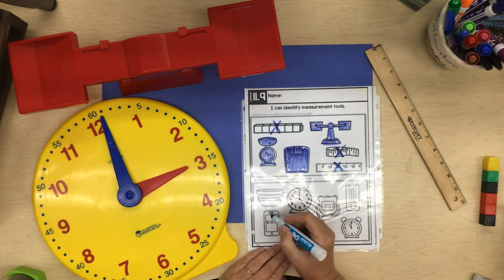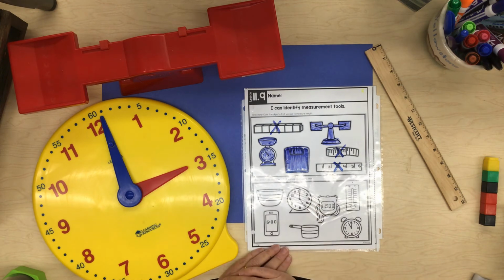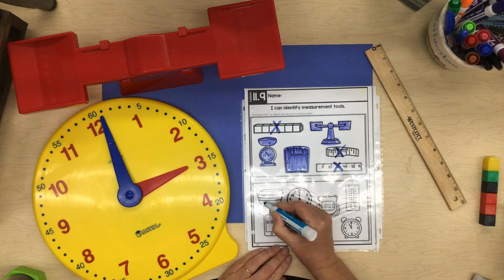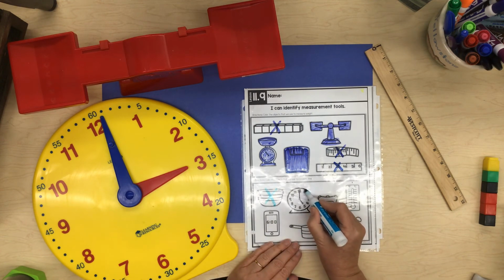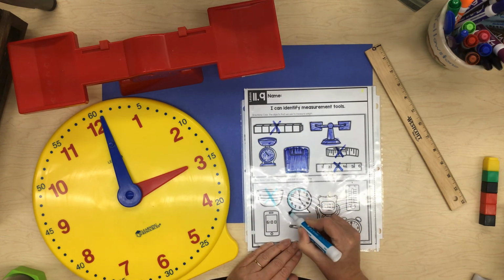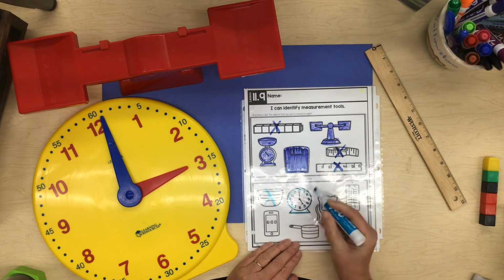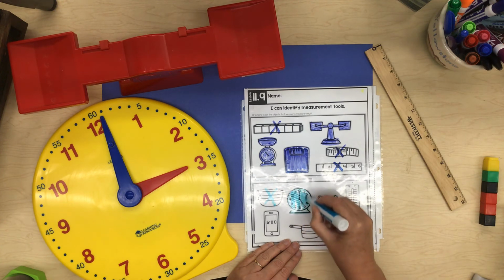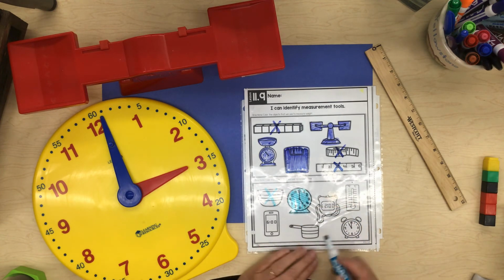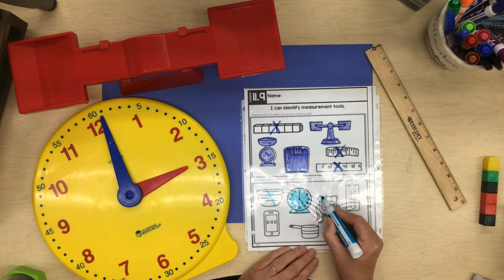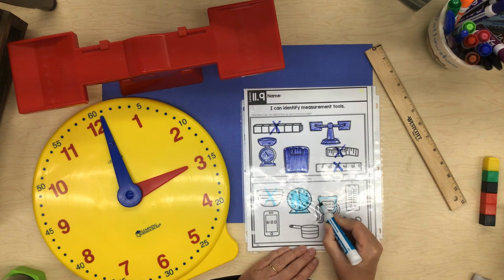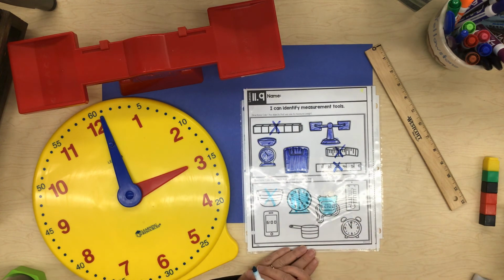Can we measure how long it takes us to do something with a bowl? Well, that doesn't make sense. We don't measure with a bowl, but we do measure with a clock. We find out time with a clock. So you would color a clock because a clock helps keep track of time. This is a stopwatch. Sometimes when Mrs. Kelly teaches PE, she uses a stopwatch to see how fast somebody runs. That's a way to measure time.